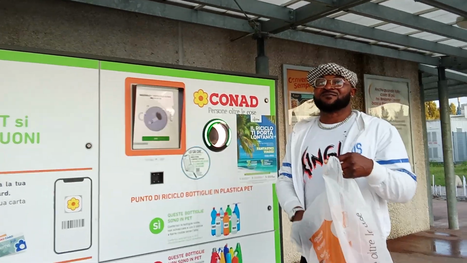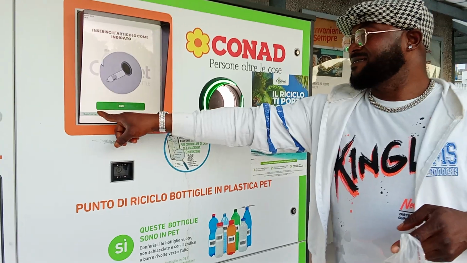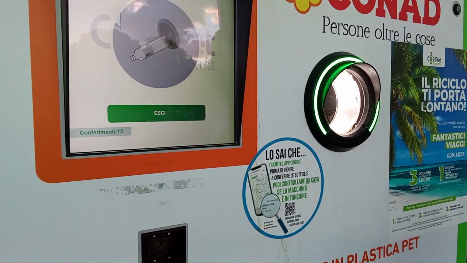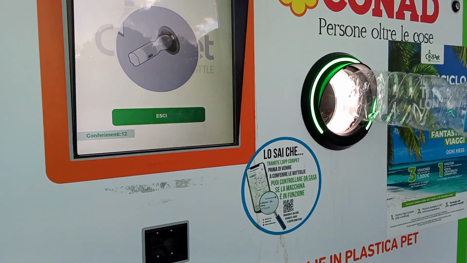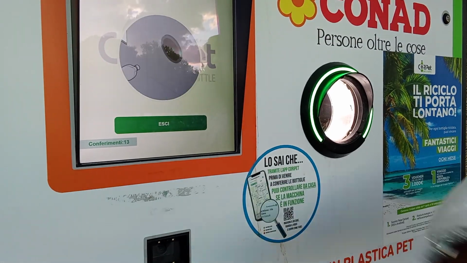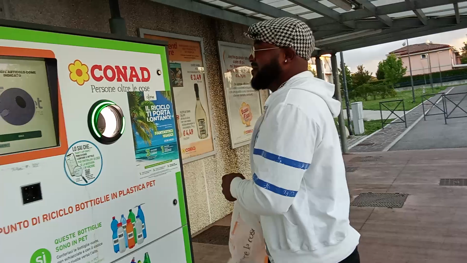Come and show this place. This is the number. Can they see it? Just put it there. This is the number, 12. Just hold on there. If I put this one in, it will change to 13. No, this is 13. So now we have already sold it.